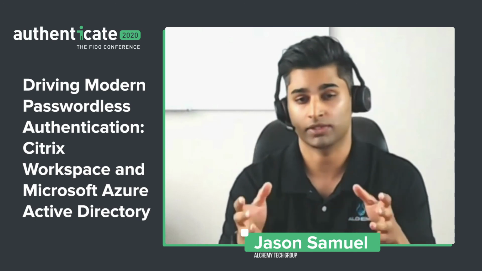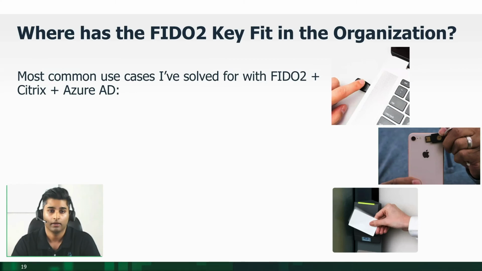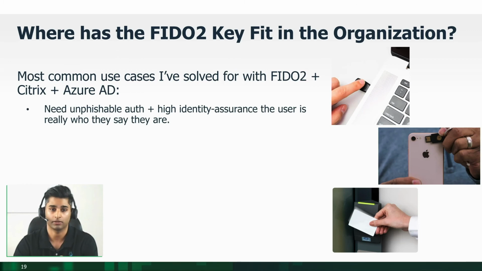It is probably going to change some of the things you have established in your organization. Those processes may have to change to adopt this more user-centric flow. Now, as far as where the FIDO2 key fits in the organization, the most common use case I've solved with this combination of a FIDO2 key and Citrix plus Azure AD is that the company needs unphishable auth with high identity assurance to make sure that the user is who they really say they are.